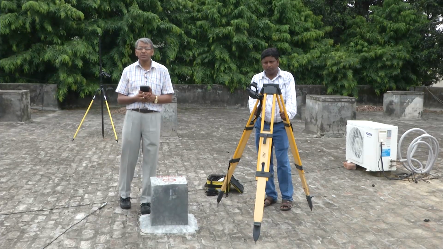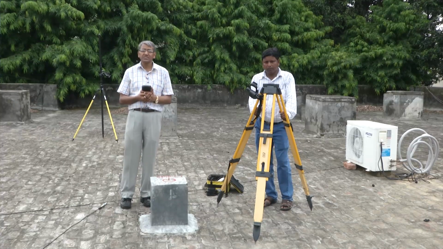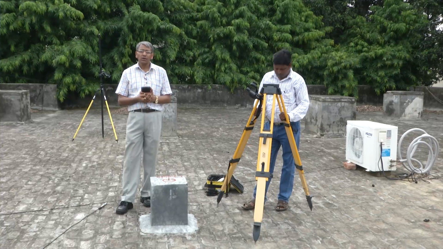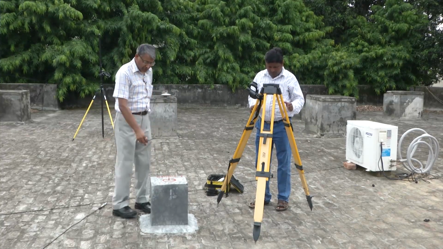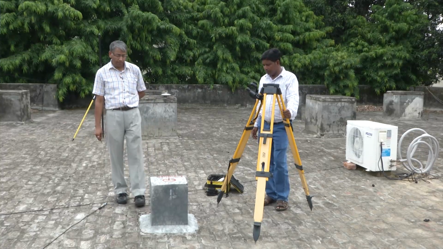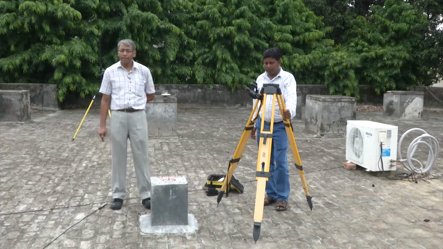Now, in order to establish the control point, first we have to identify the reference station at which we have to establish our reference control point. We have identified this as the primary control point where we will set up our base receiver.